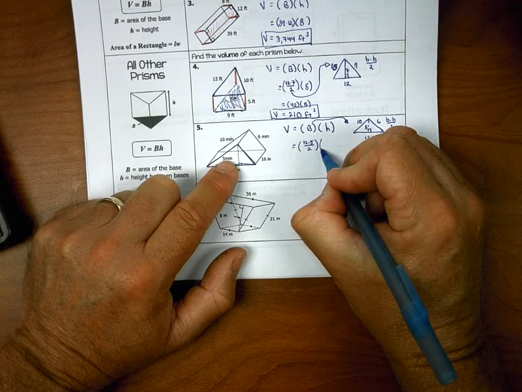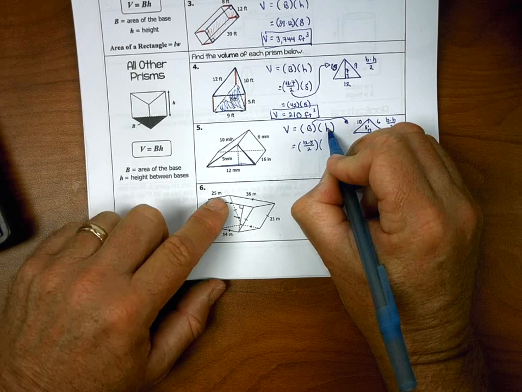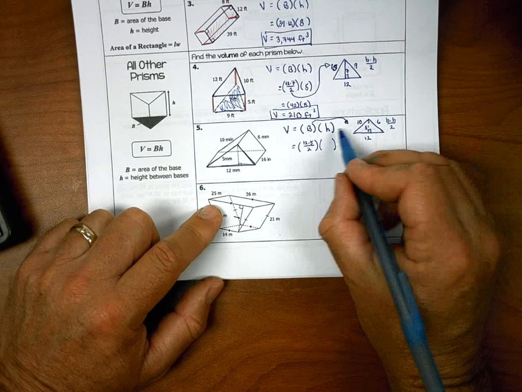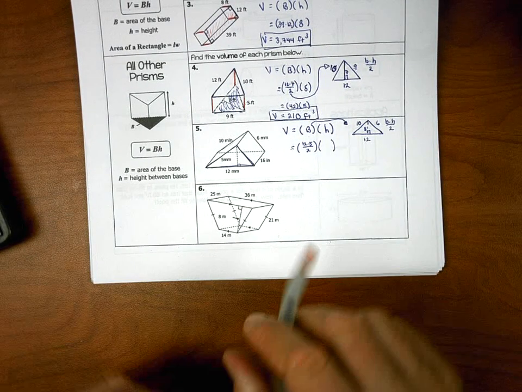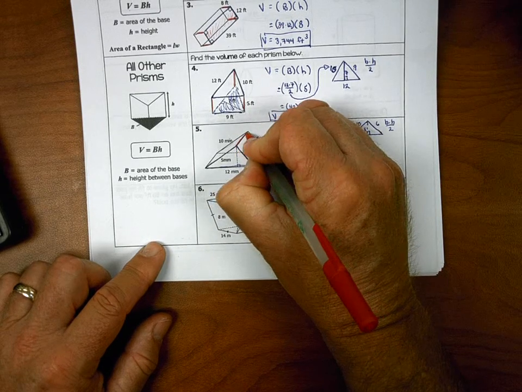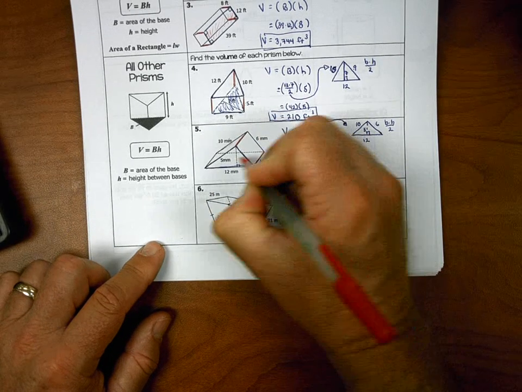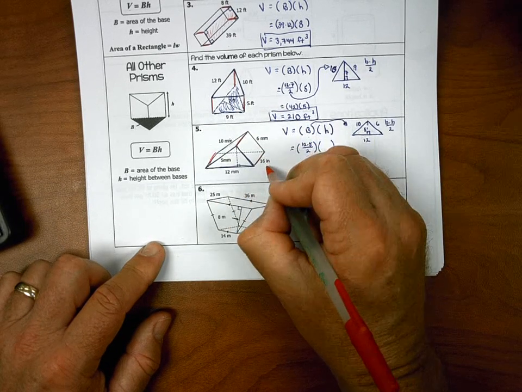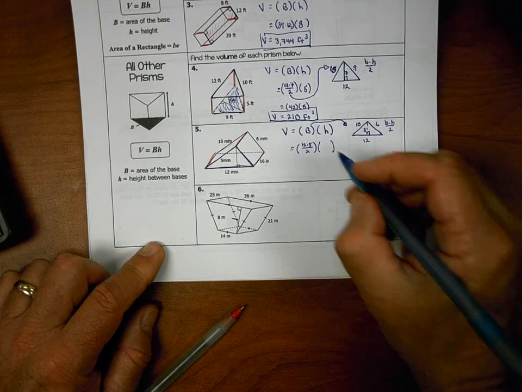Then we're going to multiply it by the height. Now, h stands for the height of the prism, not the height of the base. Remember, the height is any line segment that connects the two bases. So that would be a height, that would be a height, that would be a height. How long is any one of those three? 16. So the height is going to be 16.